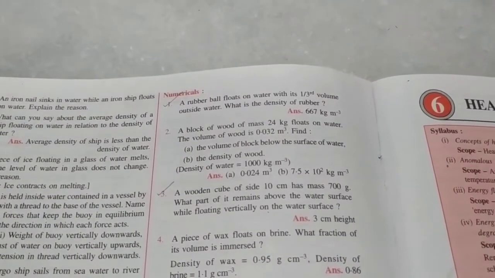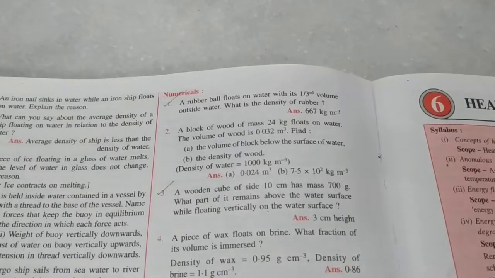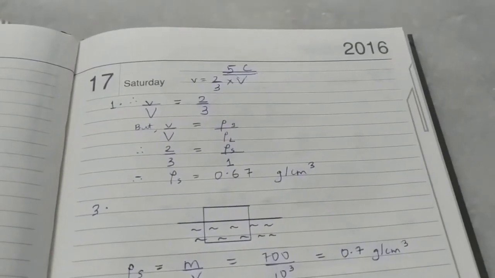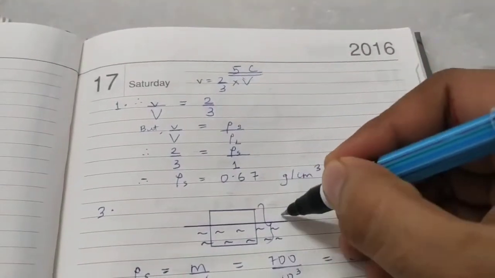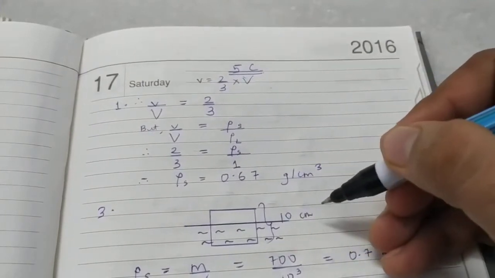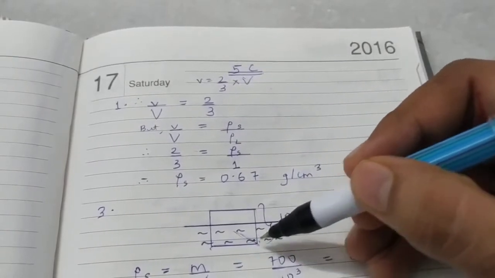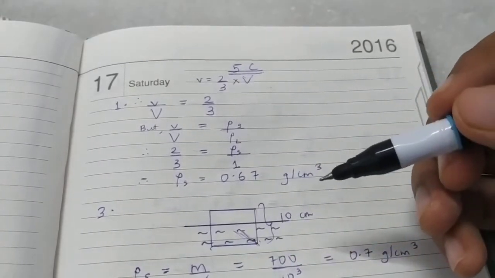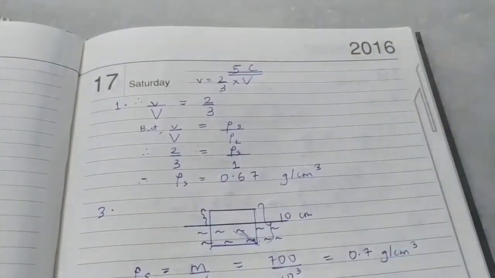Now in the third sum, there is a wooden cube of side 10 centimeter. It's a cube, so it's 10 by 10 by 10. And its mass is also given. What part of it will remain above the water surface? Well, let's understand this with the help of a diagram here. So the total length, breadth and height each is 10 centimeters. But we need to find out what portion of it is above the surface of water.